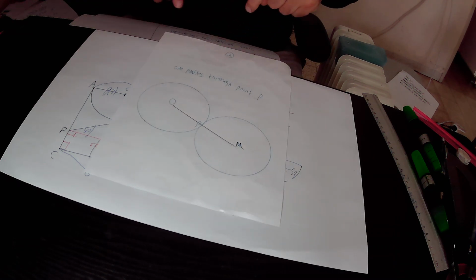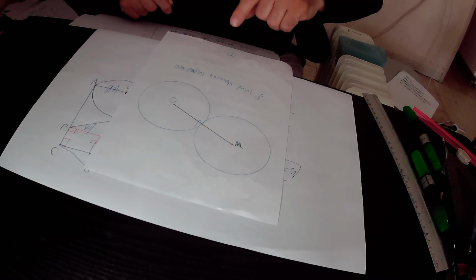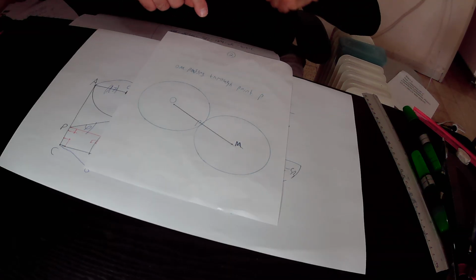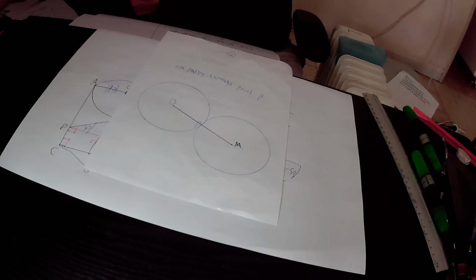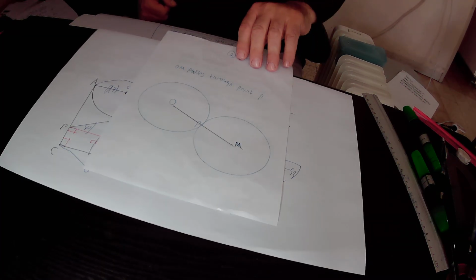So in the drawing, we have those two circles that touch each other externally at point P. The center of this circle is at point O. The center of this circle is at point M. The straight line that connects the centers is of course the straight line OM. According to rule 10, the straight line OM must pass through their touching point, that is point P. So OPM is one straight line, which means that OM in total must be equal to OP plus PM.